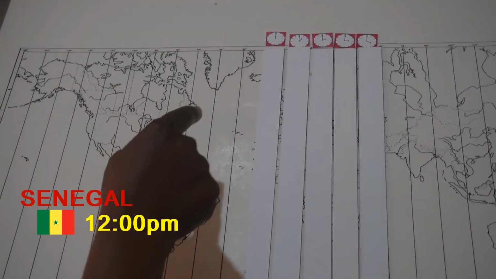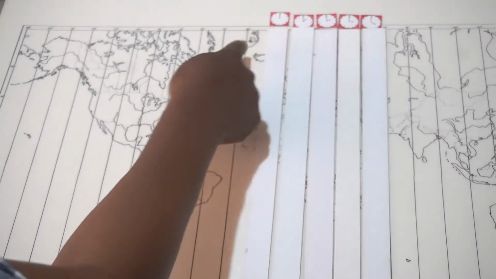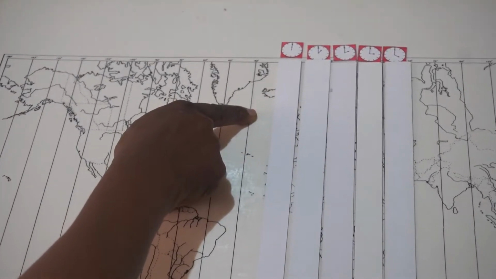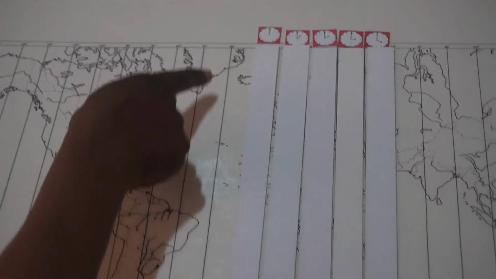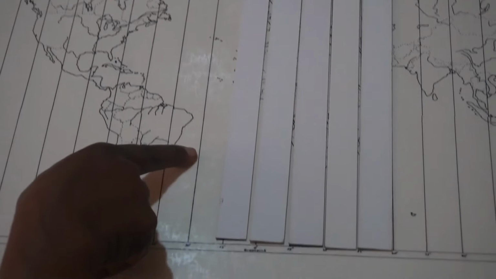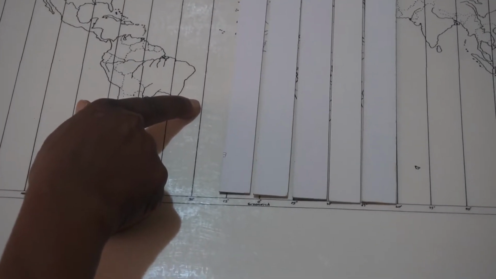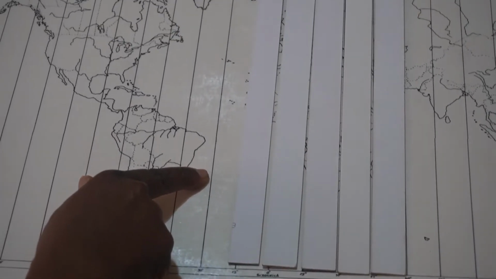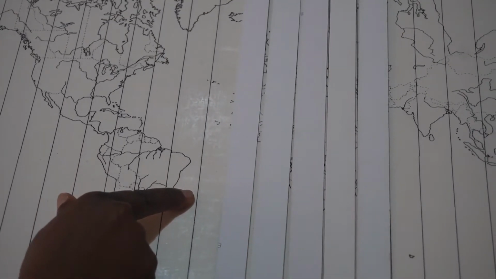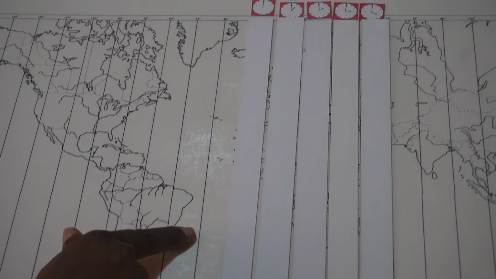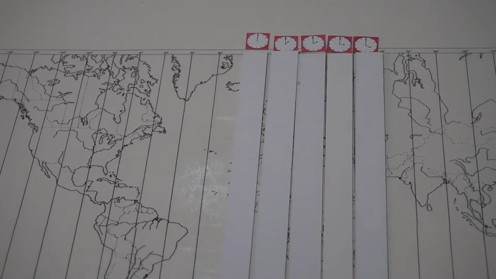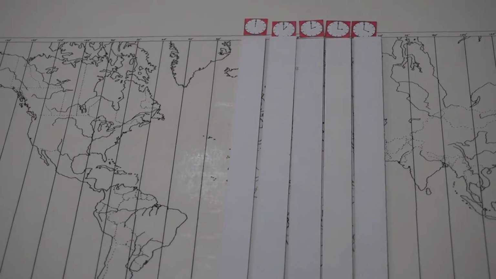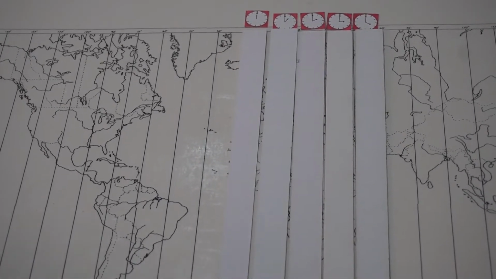And then, what about here as we continue? At this part of the world, here, it will be 11 o'clock in the morning, daytime.